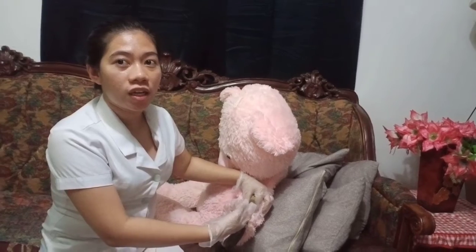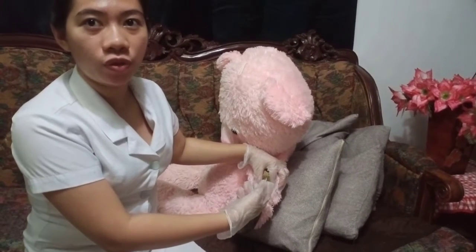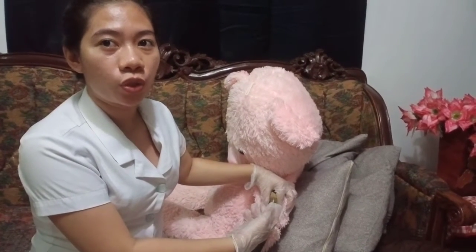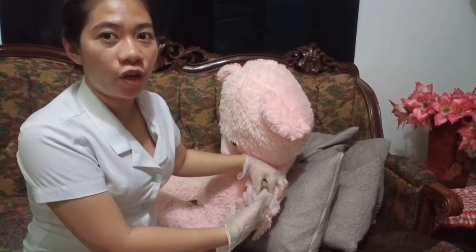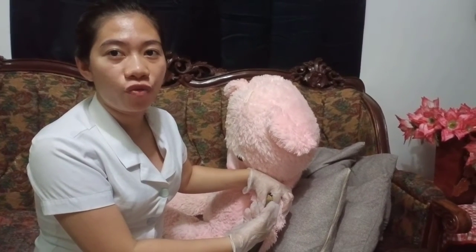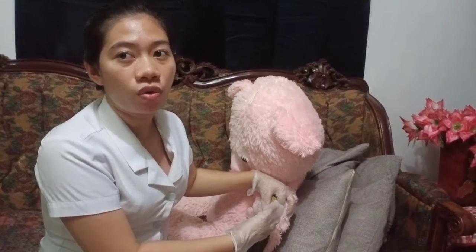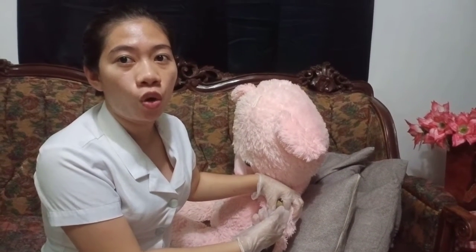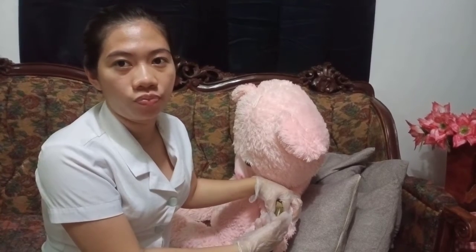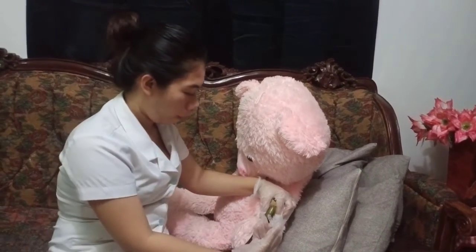Then, hold the barrel of the syringe steadily with your non-dominant hand and aspirate by pulling back the plunger with your dominant hand. Then, if blood appears in the syringe, withdraw the needle and use another needle. If blood does not appear, inject the medication steadily and slowly while holding the syringe steadily. So, ma'am, I will start injecting now, okay? Okay.